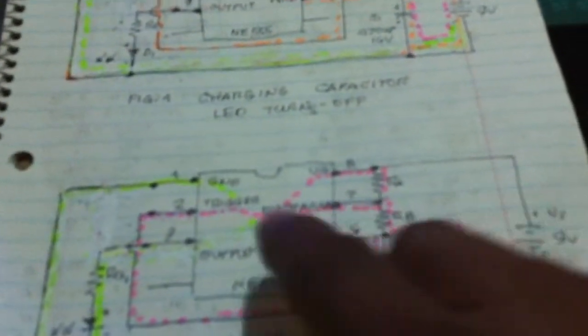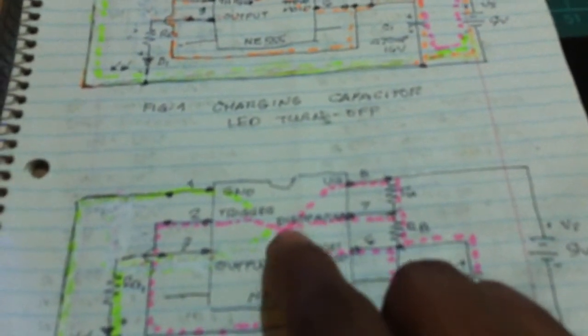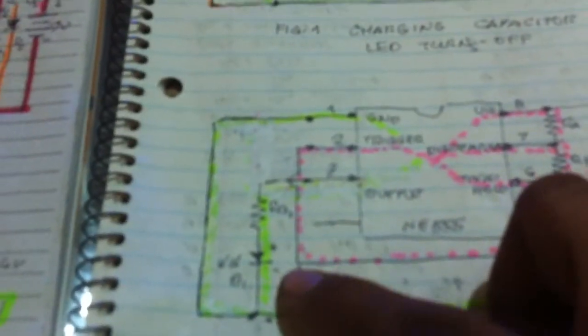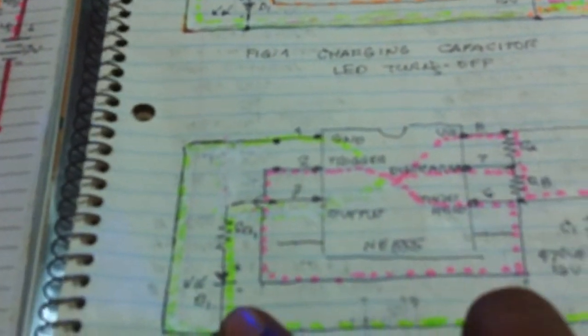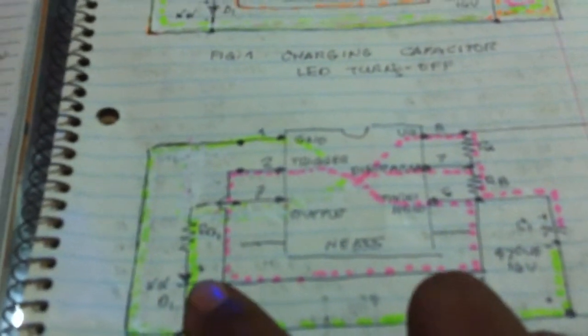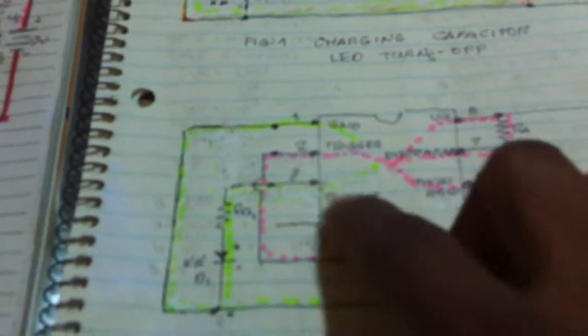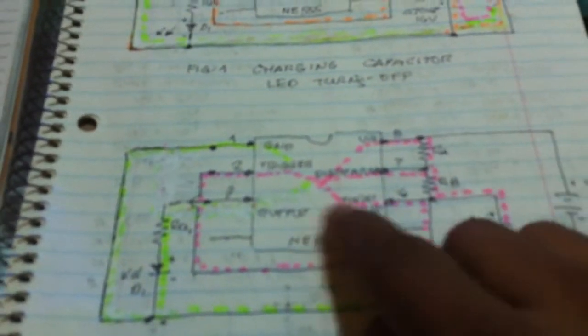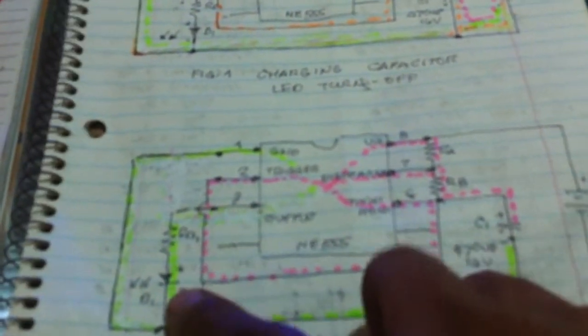Since the LED is forward biased, it will supply a current here. Also current supply is here, less current, but there's a large or maximum output current supplying here at the IC, so it's enough to turn on the LED here.